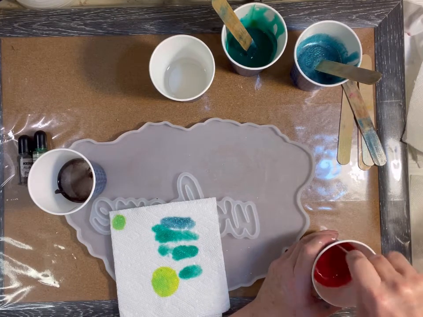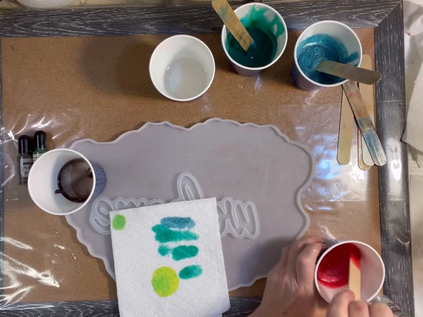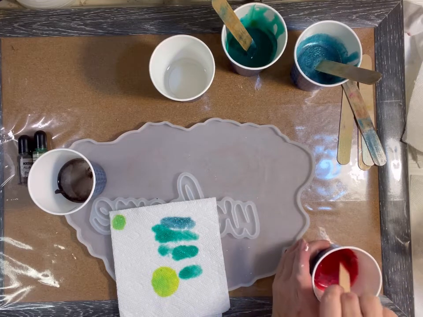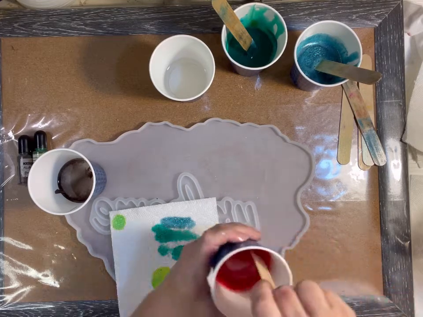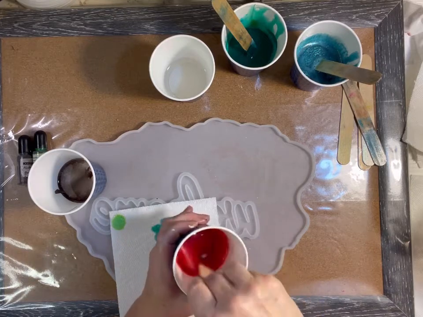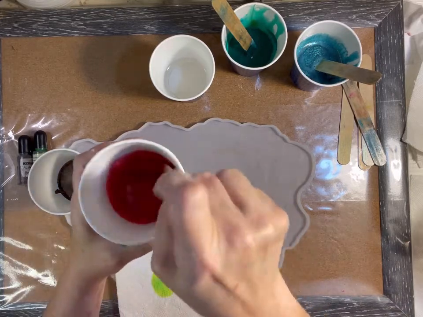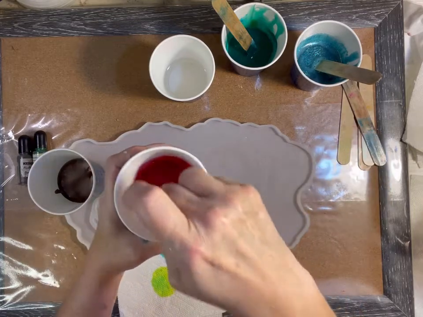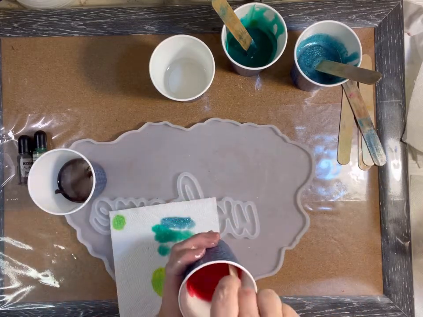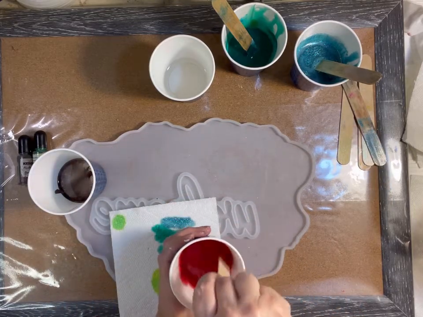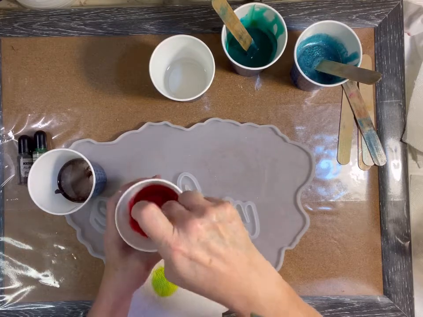Now, this isn't really a pink or a red. I'm not quite sure where you classify that at. See? It's pretty. Just not quite sure which category it would be in, red or pink.